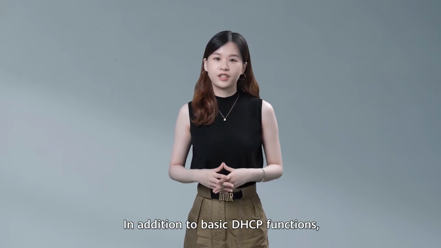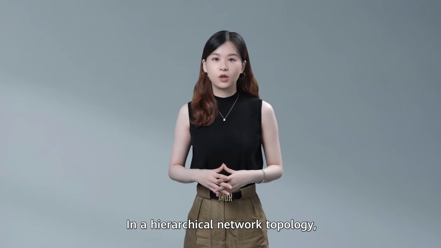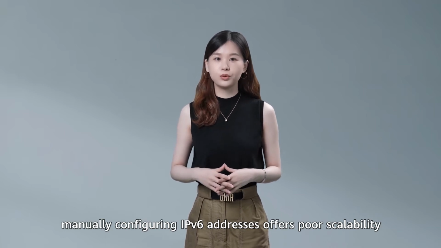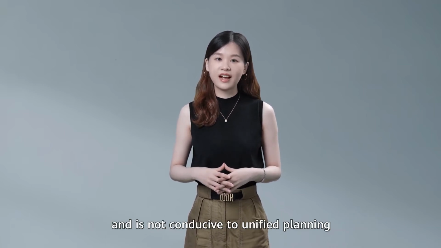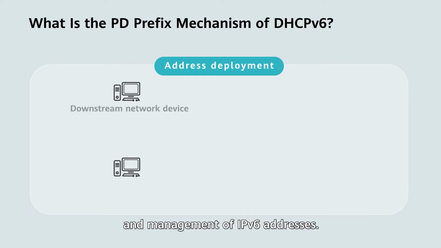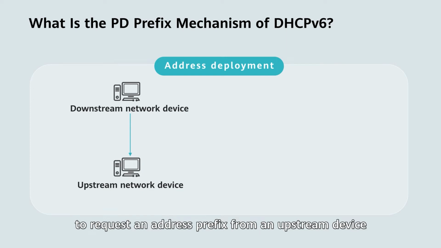In addition to basic DHCP functions, DHCPv6 supports prefix delegation (PD). In a hierarchical network topology, manually configuring IPv6 addresses offers poor scalability and is not conducive to unified planning and management of IPv6 addresses. The DHCPv6 PD mechanism allows a downstream device to request an address prefix from an upstream device and allows the upstream device to allocate an appropriate address prefix to the downstream device.